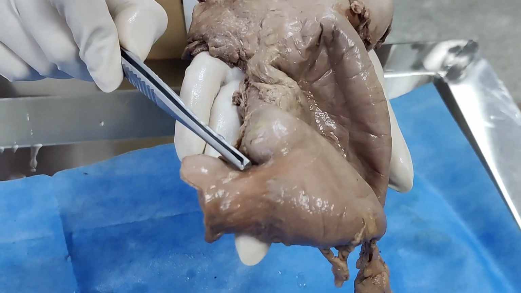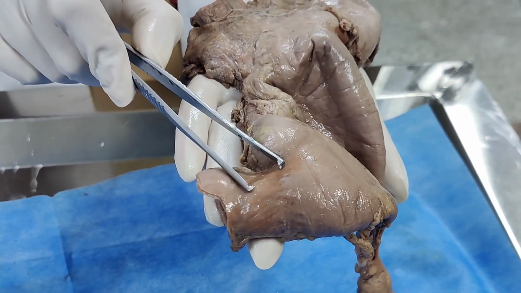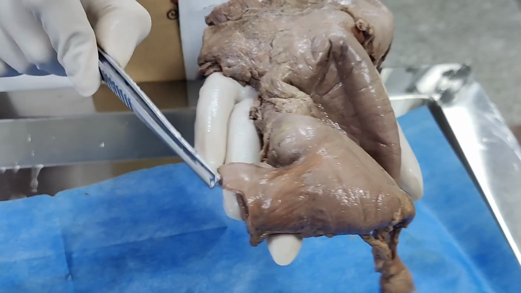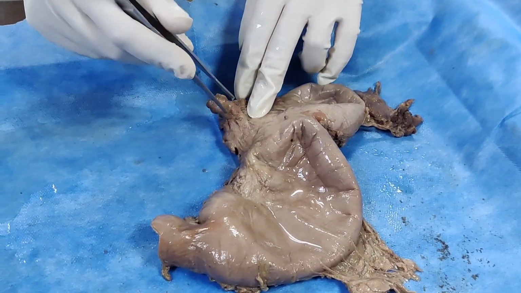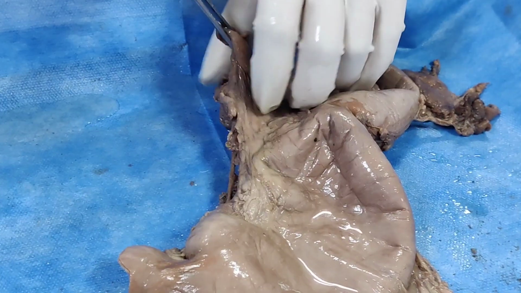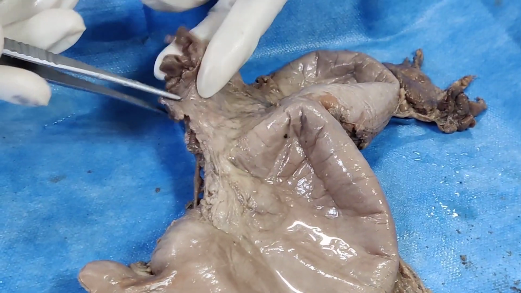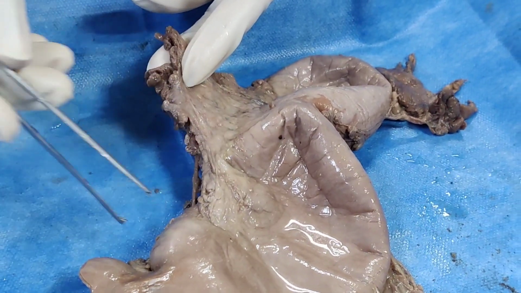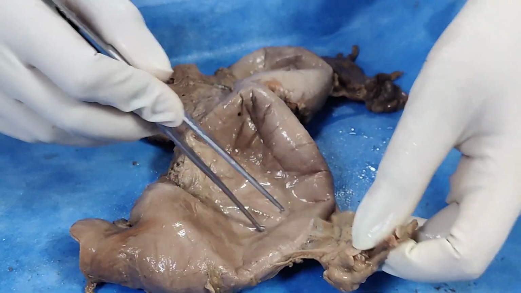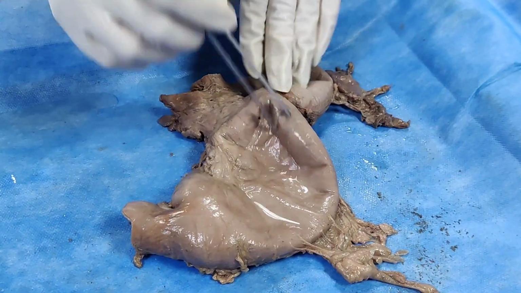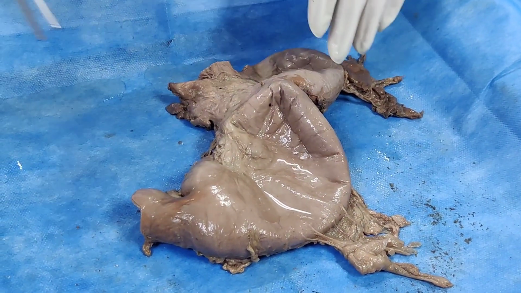This pyloric part of the stomach is further divided into the pyloric antrum and the pyloric canal. The pyloric antrum is 7.5 centimeters long and the pyloric canal is 2.5 centimeters long. The lesser curvature gives attachment to the lesser omentum. This is the peritoneal fold, the lesser omentum, containing the branches from the celiac trunk, that is the left gastric and right gastric arteries. The greater curvature gives attachment to the greater omentum, which contains the right gastroepiploic and left gastroepiploic branches.